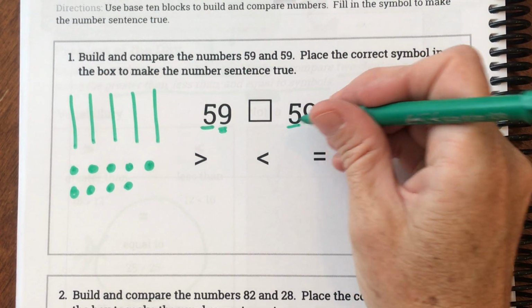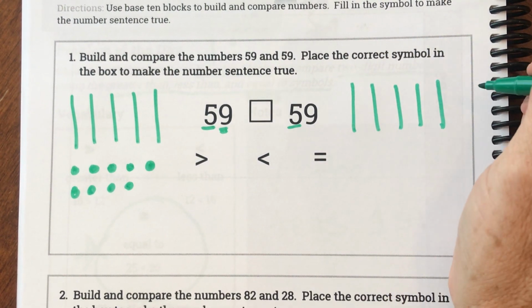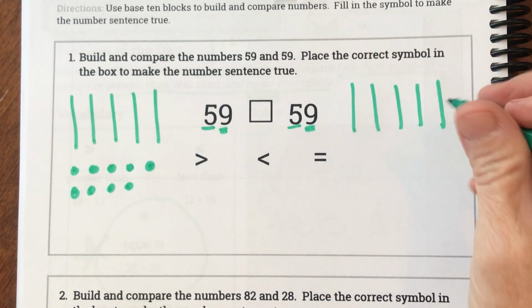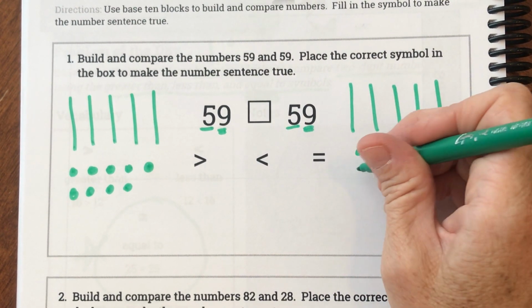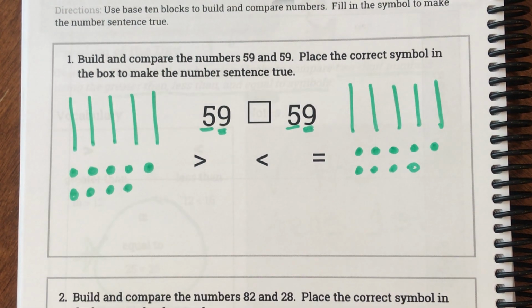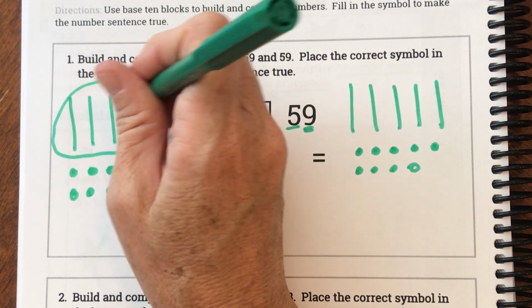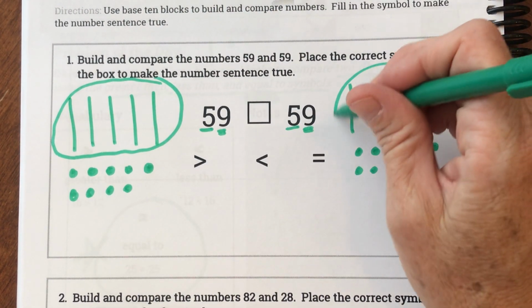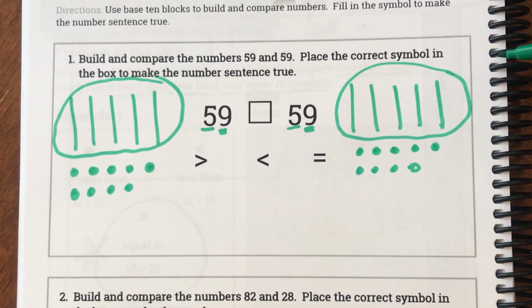Okay, this one has 5 tens, 1, 2, 3, 4, 5. And it has 9 ones, 1, 2, 3, 4, 5, 6, 7, 8, 9. So when we go to compare, we always compare our tens first. Ready? On this side I have 5 tens, and on this side I have 5 tens.